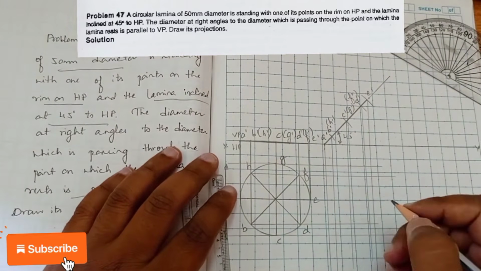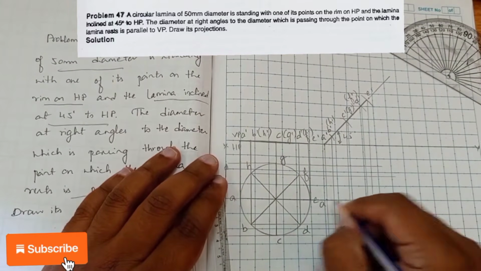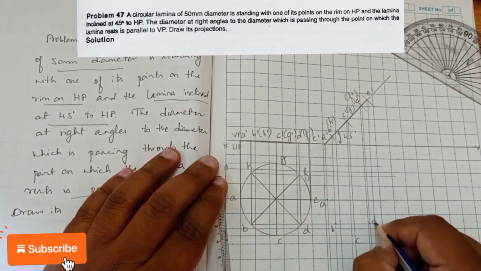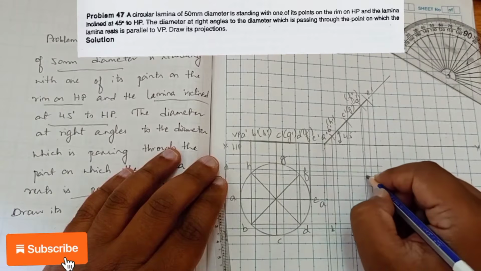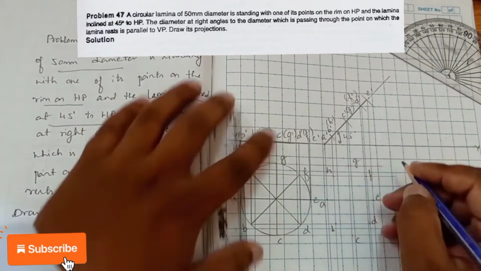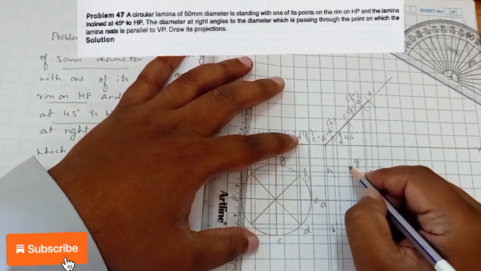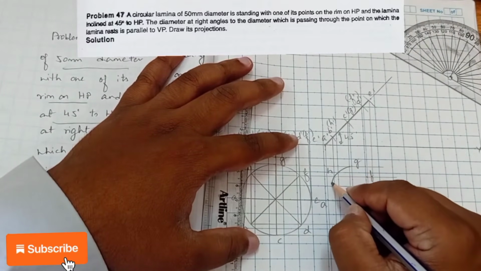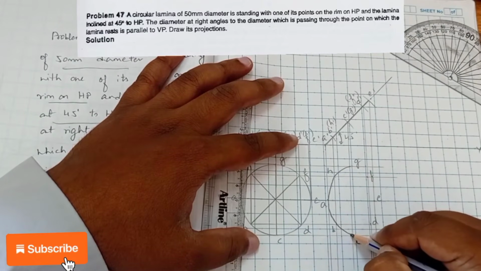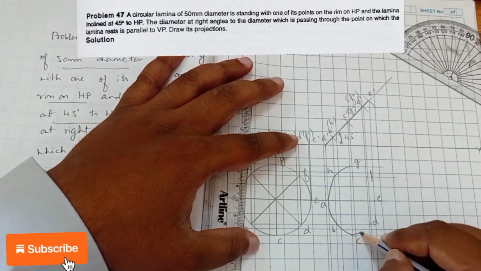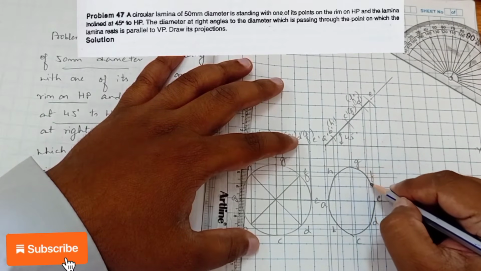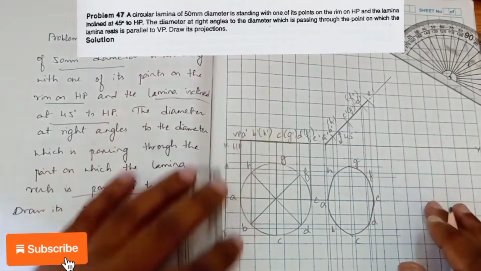We can give the namings here: A, B, C, D, E, F, G, H. So the ellipse is constructed.